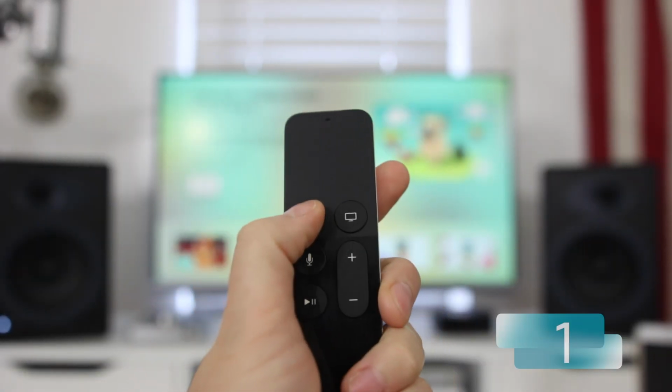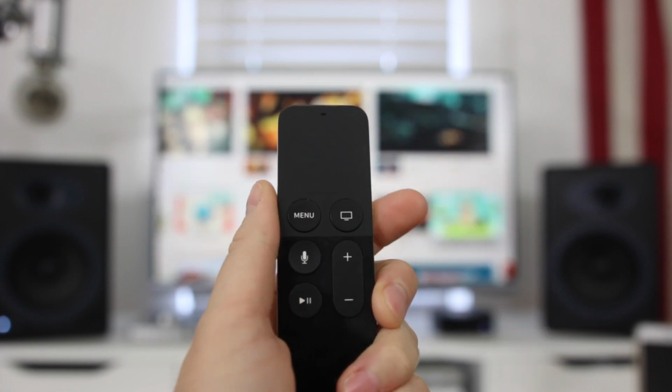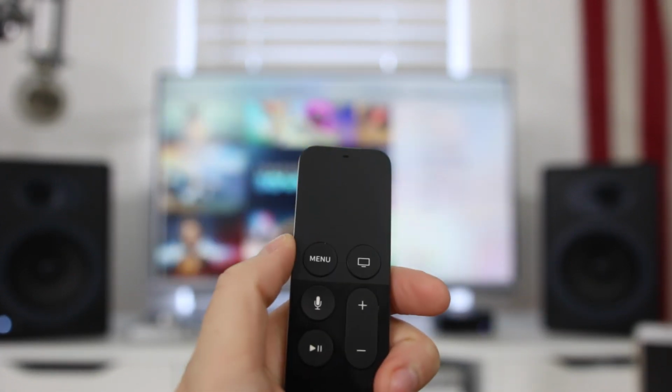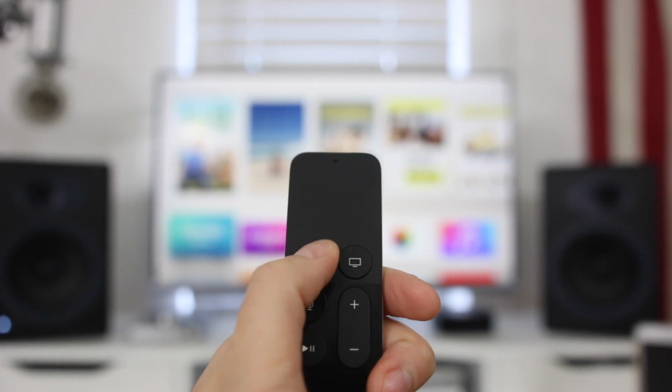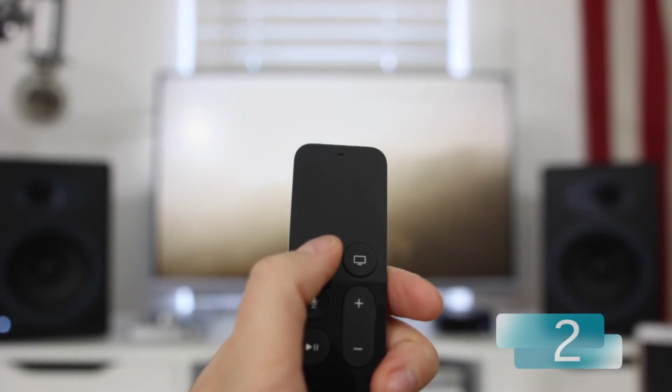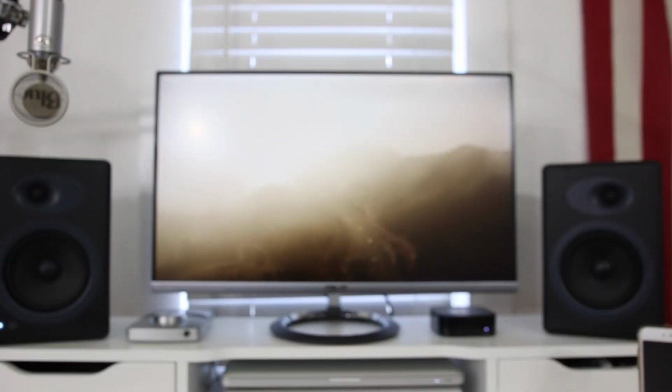So our first tip is if you press the menu button once, it takes you back one screen. It doesn't matter how far you are into the app, just pressing one time takes you backwards. And while you are in the menu screen, if you double tap it, it brings up the screensavers.